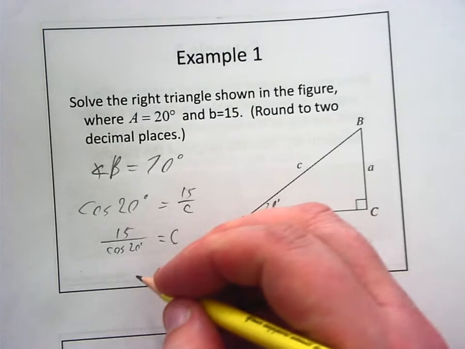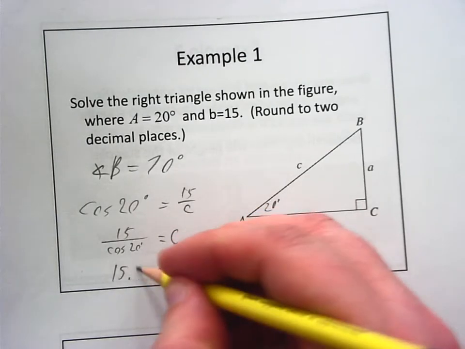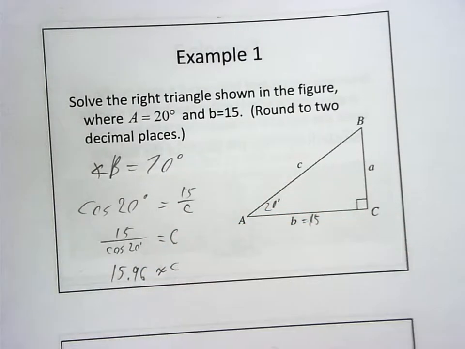Say again? 15.96. Everybody else get that? Oh, wait. Make sure you're in degrees for these. Then what would I do to find A? You could use the Pythagorean theorem. I wouldn't. Why not? Because C is rounded. So you're compounding rounding errors if you do that. Try to avoid compounding rounding errors.